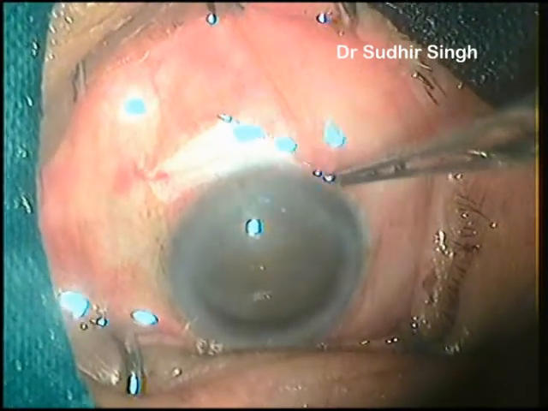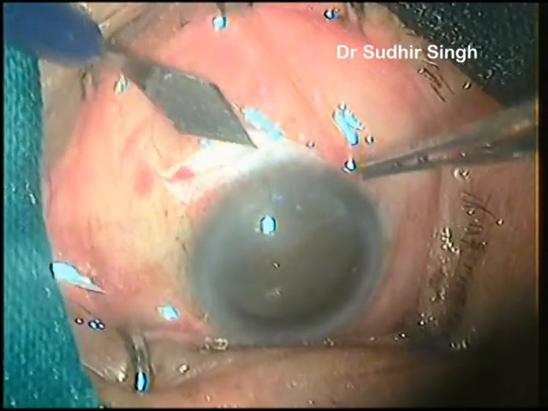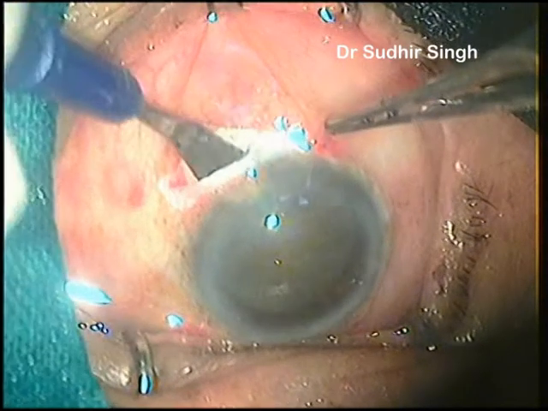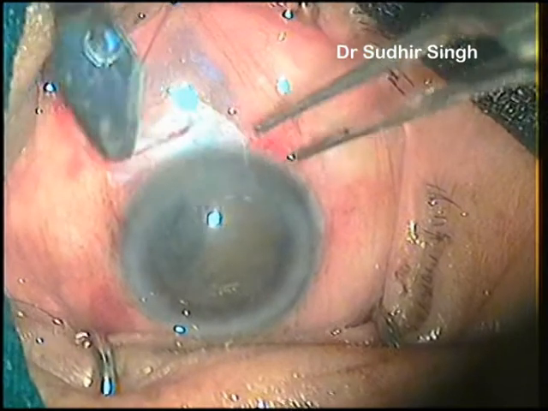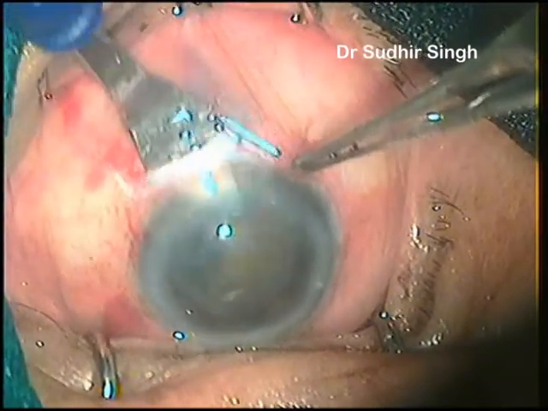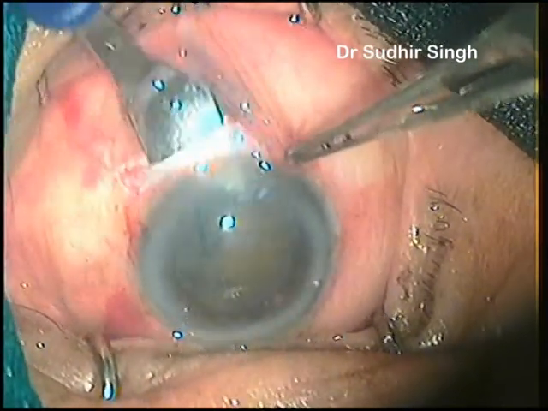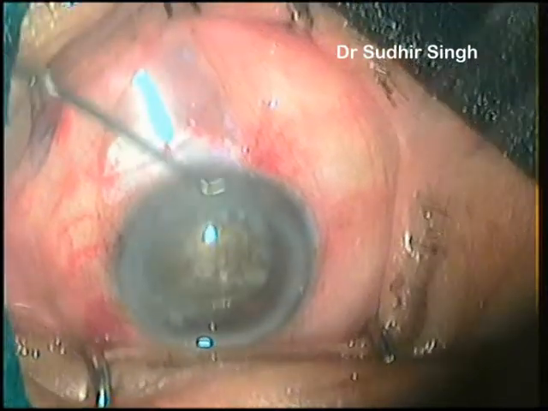The anterior chamber is entered with a 3.2 mm keratome. The capsular hexis is made with a 26 gauge needle cystotome. The internal tunnel opening is enlarged to about 8 mm by a 5 mm keratome.